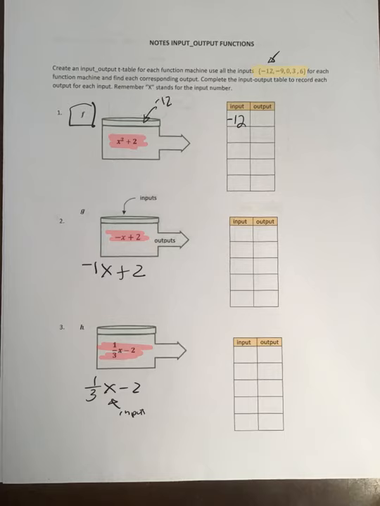So when -12 goes into the machine, that means we got to do -12 and then square it plus 2, right? So remember x is just a placeholder for the input. So -12 squared plus 2, and remember -12 times -12 is positive 144, and 144 plus 2 is 146. So 146 is coming out of the machine. So when -12 went into the machine, 146 came out of the machine, according to that rule.